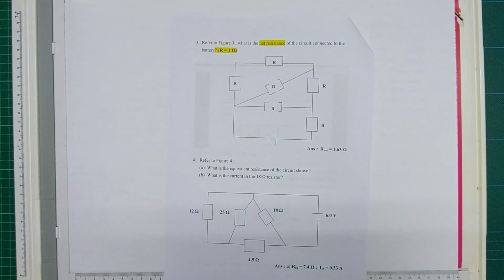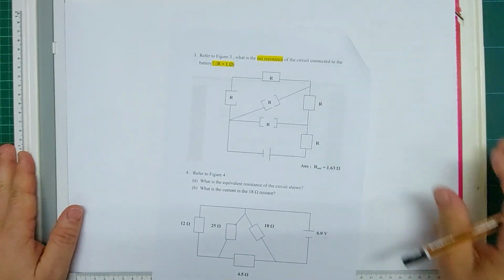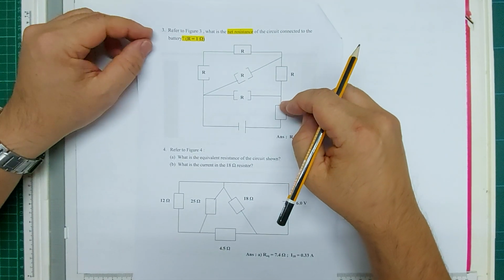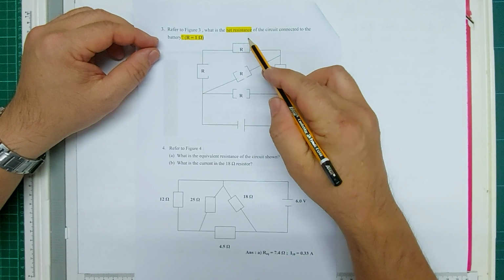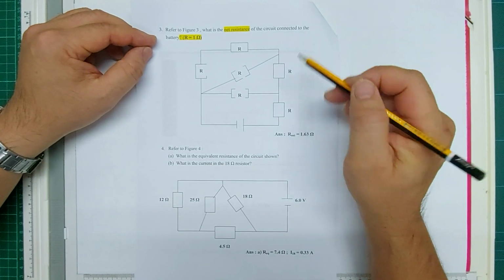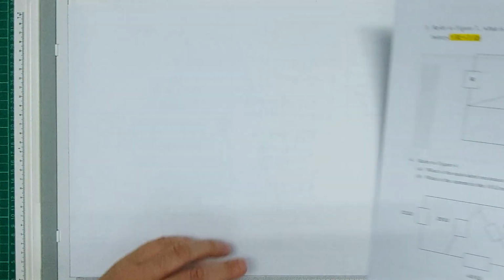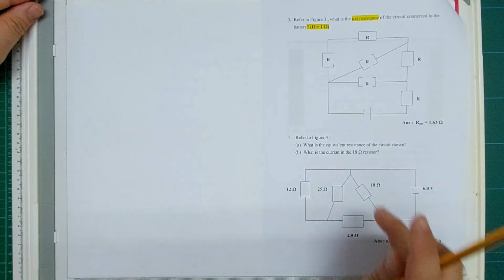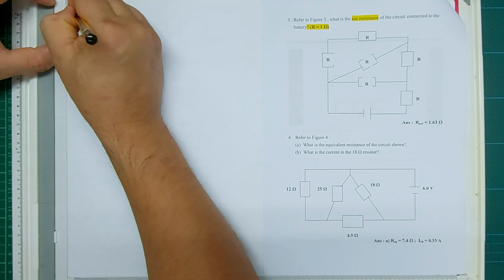Question 3. Refer to figure 3. What is the net resistance, or the resultant resistance, of the circuit connected to the battery here? So we just need to simplify the diagram. So this is question 3.